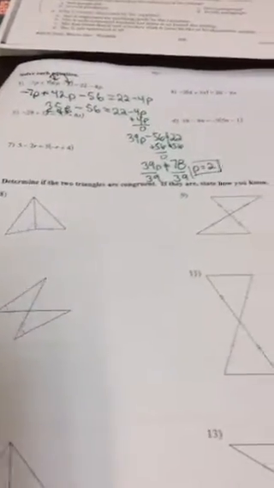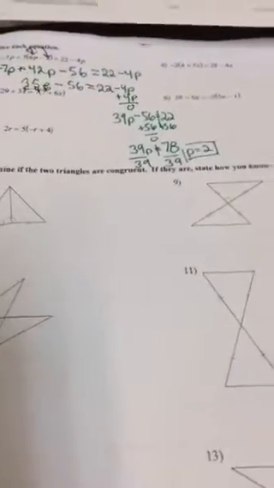And then you get into your geometry objective, which is determining if two triangles are congruent. If they are, you must state how you know. So if you write that they're congruent, you must state how you know. There are a couple different ways to tell if a triangle is congruent.